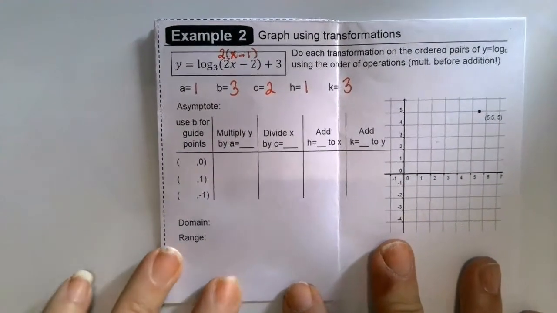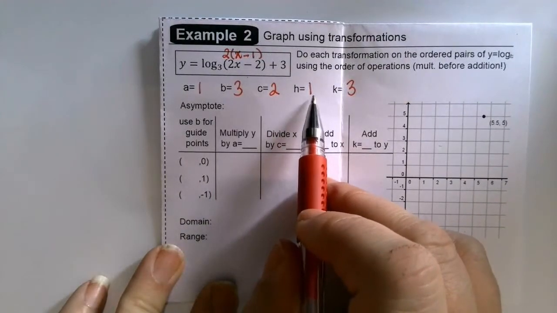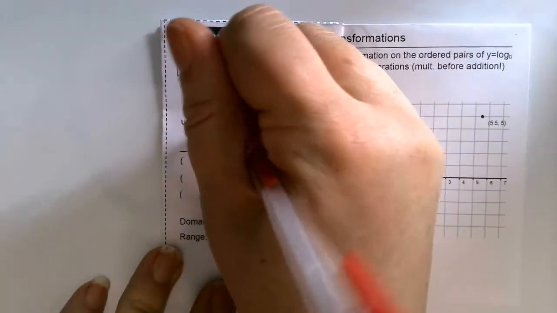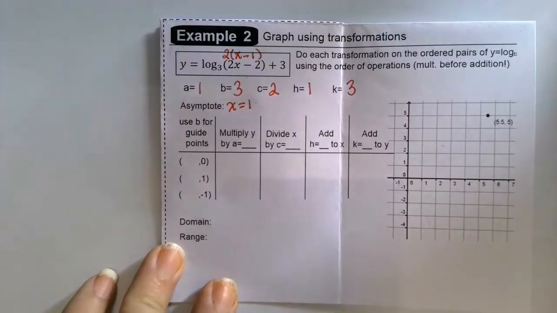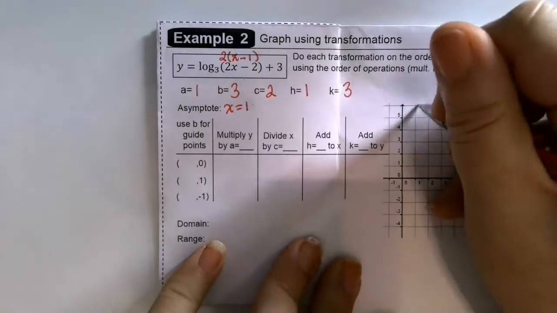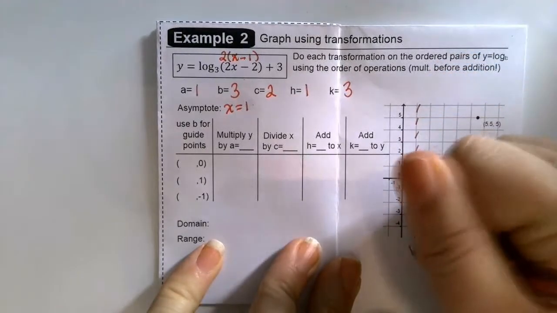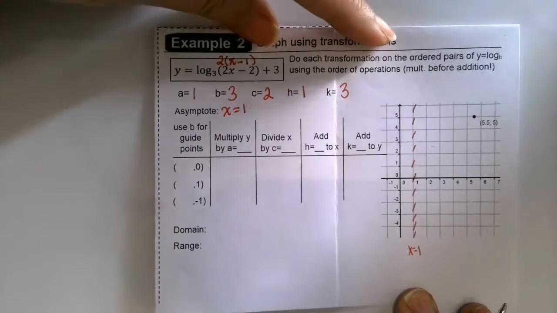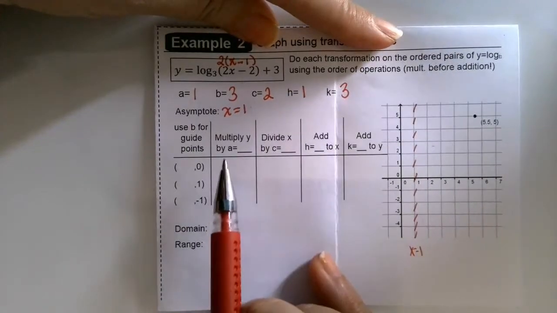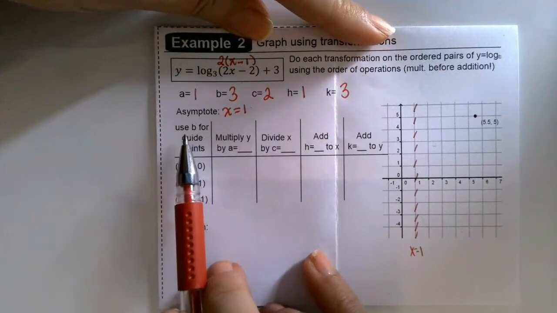So remember that our vertical asymptote is controlled by that h value. So my asymptote is at the line x equals h, which is x equals positive 1. So I can go ahead and dash that asymptote onto my graph. Then I'm going to identify my anchor points, and I use the base of the logarithm to do that.